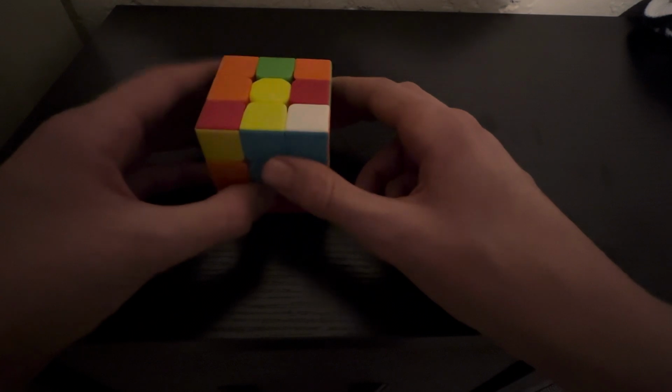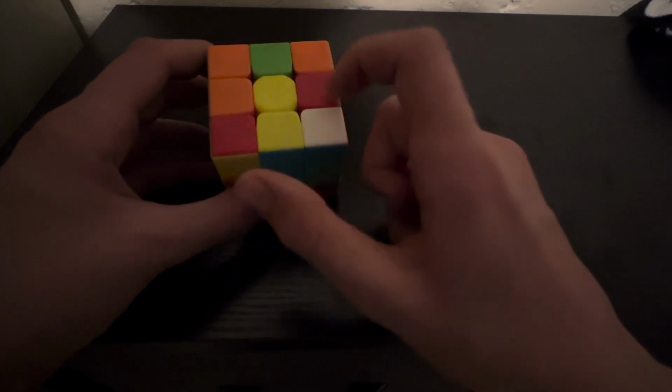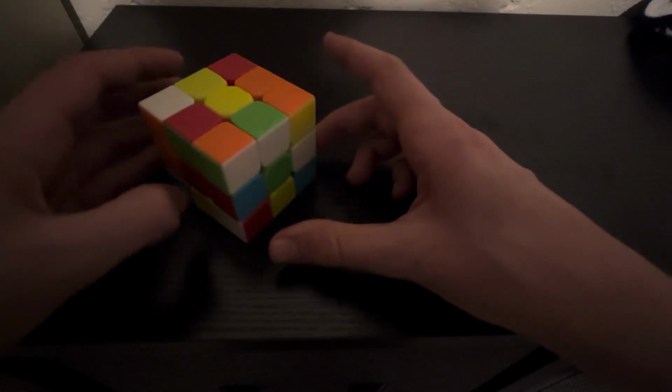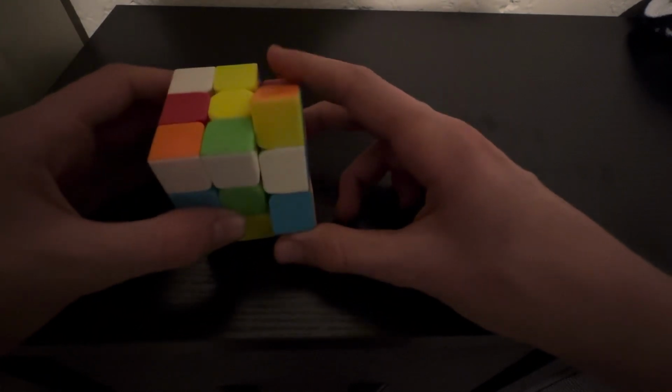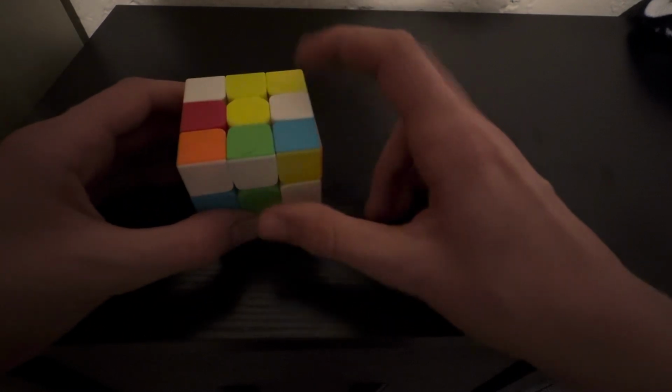First thing we want to do is make a cross with the yellow center and white edges. Okay? Yellow center, white edges. So what we're going to do is we're going to locate the white edges. Okay, we've got one here. So we're going to turn it up. We're going to go R to meet the yellow center.